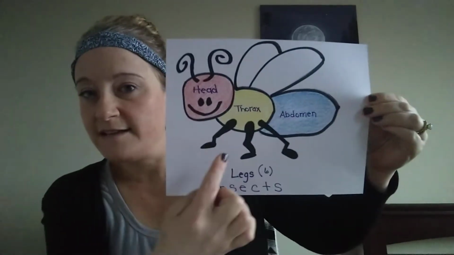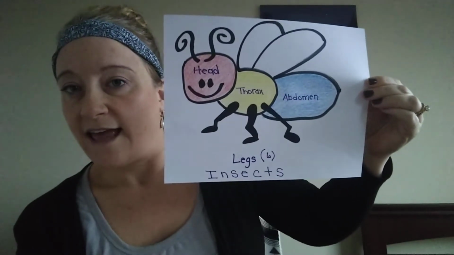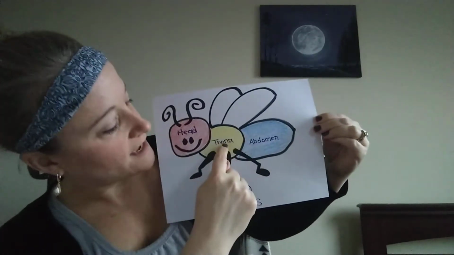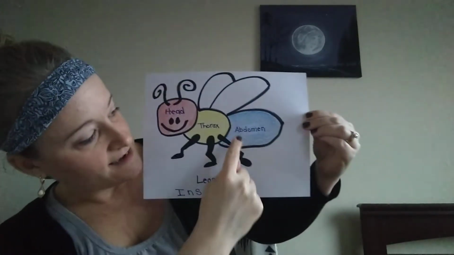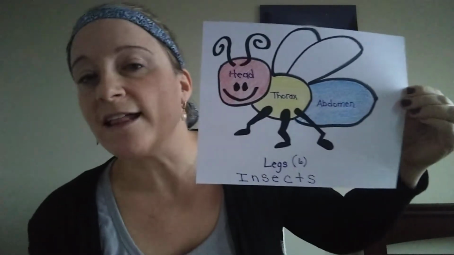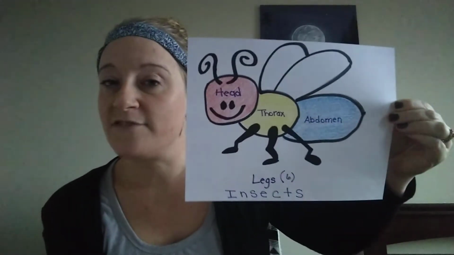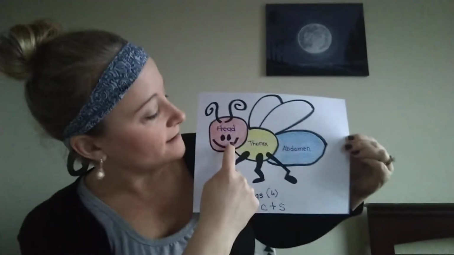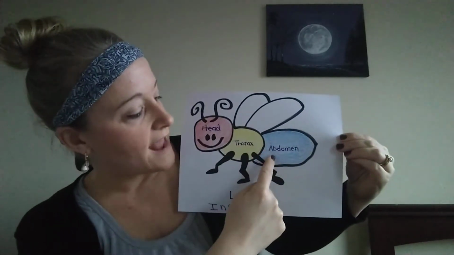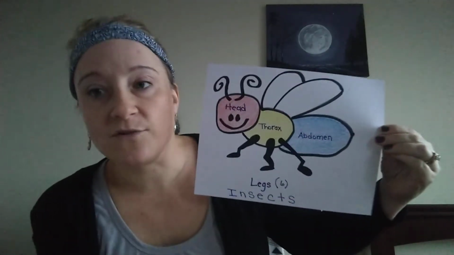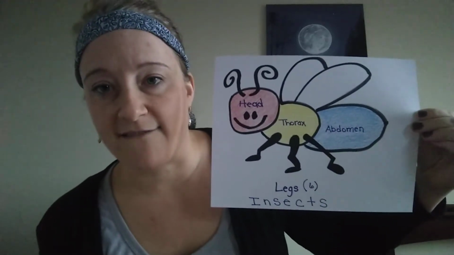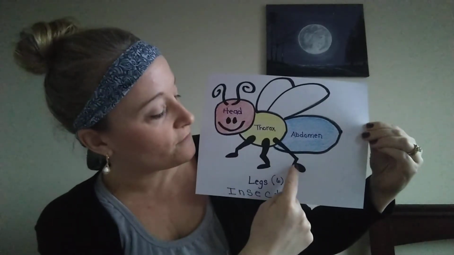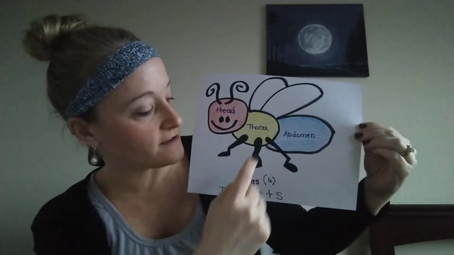For example, this is a picture of an insect, and it has a head, a thorax, and an abdomen. It's not really important that you know the names of those parts, but it is important to know that only insects have a head, a thorax, and an abdomen, and then there is a rule about how many legs they have. They have 6. You only see one side of the insect here, so there's 1, 2, 3 legs showing, and then the other 3 are on the other side.